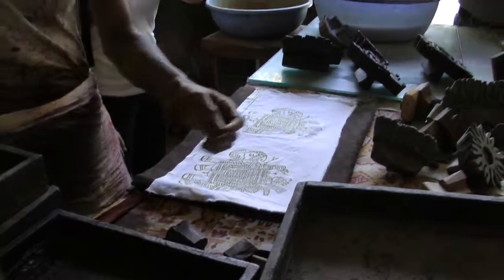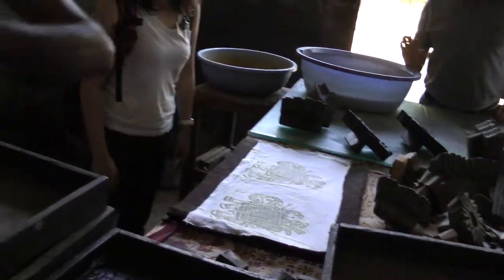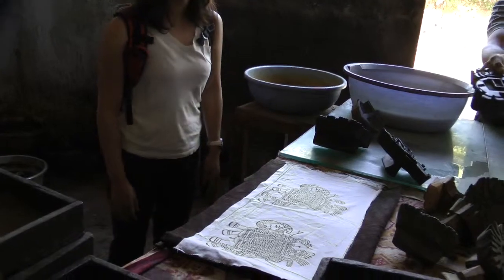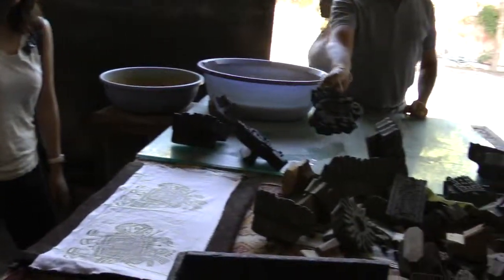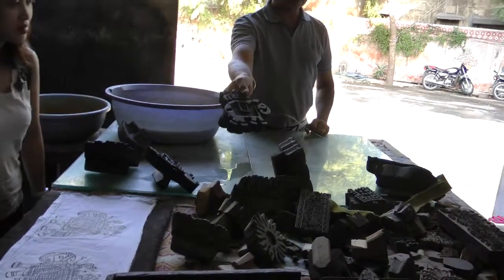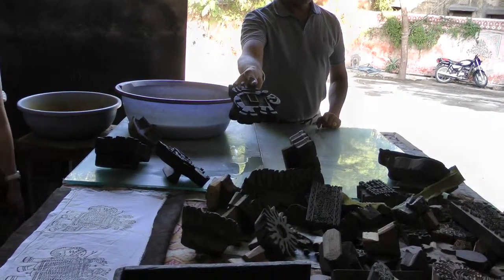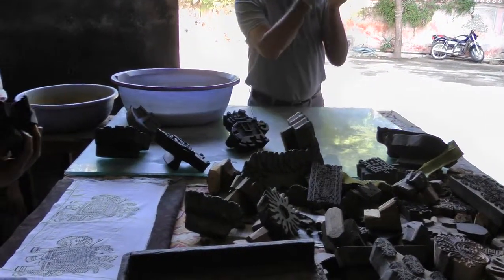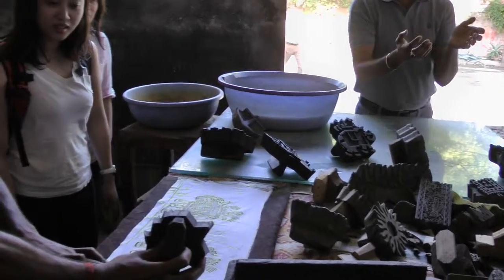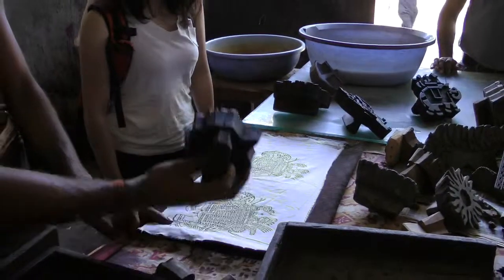Now filling colors. To fill it, it should be very accurate. And you see these are hand carved. I think you have carved like this in childhood on potato. Half a potato with a knife. School times.